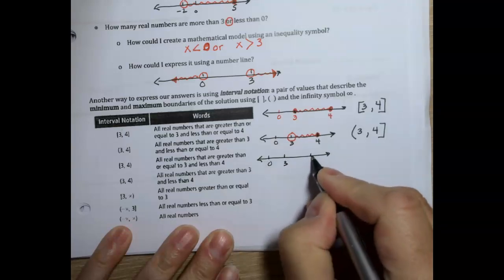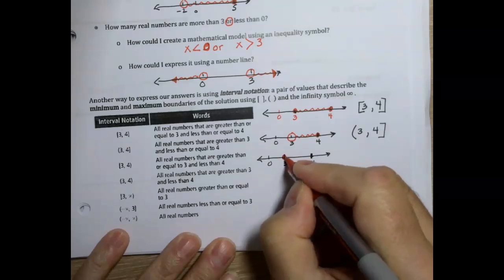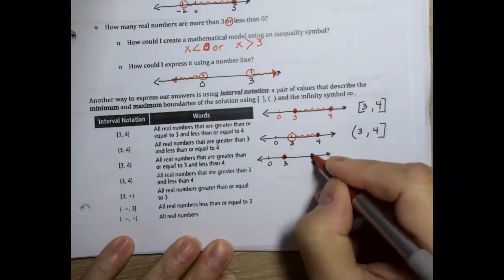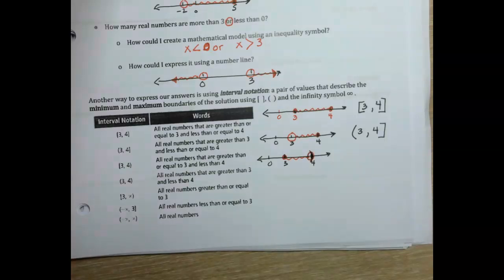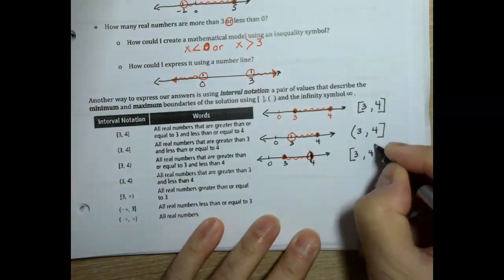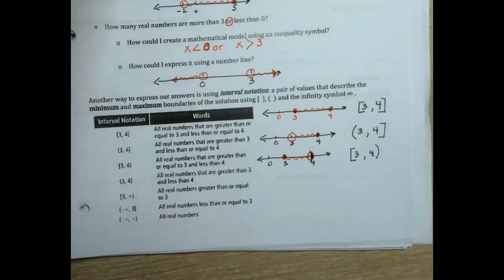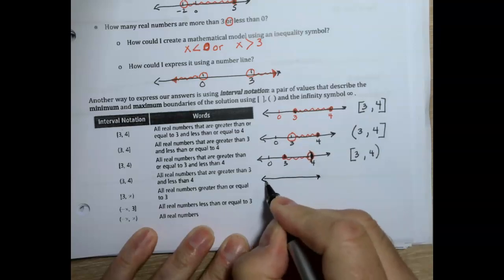Over here, greater than or equal to 3, so it can be a closed symbol, and for less than, it's an open symbol, not an equal symbol. So closed, open notation. These are closed, so this is going to be a bracket, and open is a parenthesis. And the next thing is all values that are greater than 3 and less than 4, so equal, so this time.